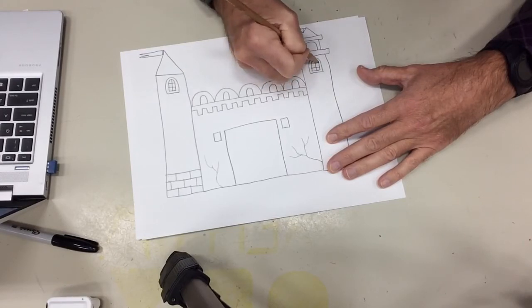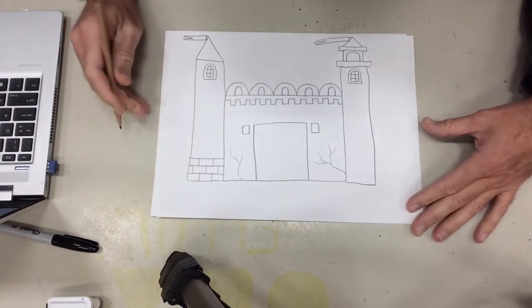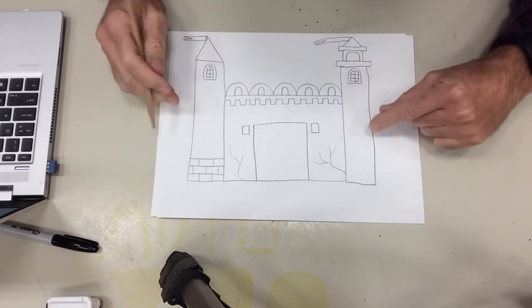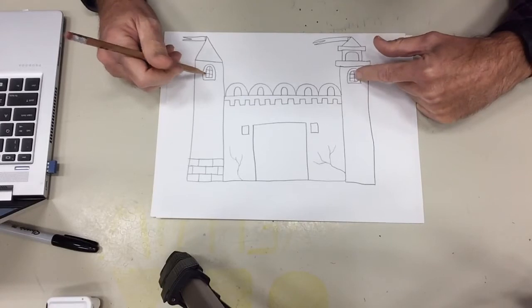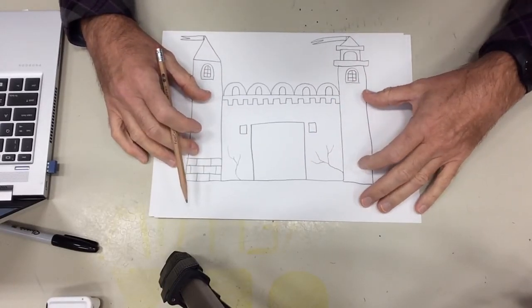So castles are big forts really to protect the people inside from being invaded. And that's why they have all these things like bars on the windows, drawbridges. They're made out of stone or brick.